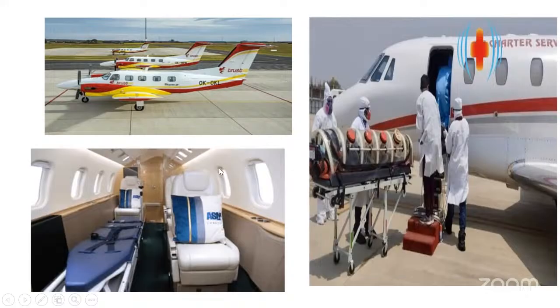Long tubings have to be kept so that even if the oxygen cylinders are down, we can shift the patient inside. So long oxygen tubings are required. Then the height may be somewhere around 4 feet, so you have to lift the patient. You'll need multiple support staff to transport the patient from the tarmac to the air ambulance, and vice versa. So all these things become very challenging when you're shifting the patient on ECMO.